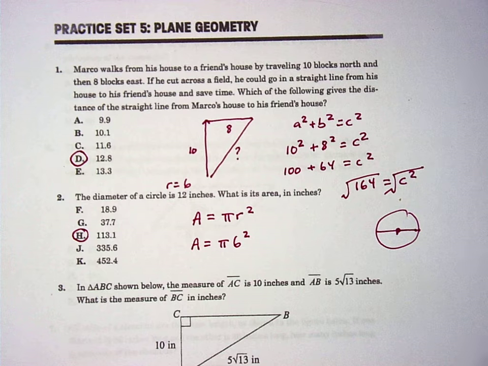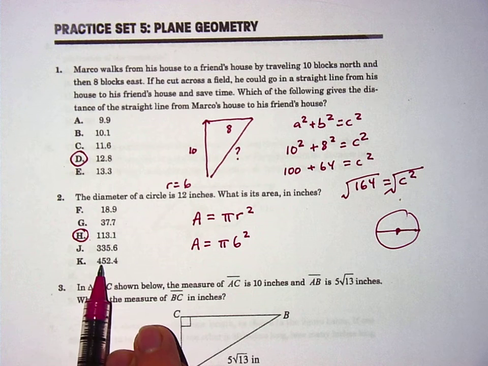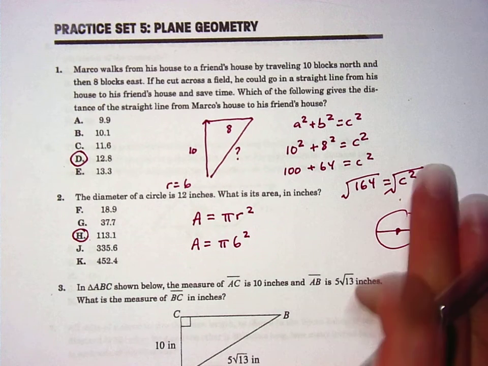Which, by the way, is the only answer that really makes sense, because you wouldn't even have to put it in a calculator. 6 squared is 36, and pi is like 3 point something. So 3 times 36 is probably going to be about 113, and definitely not 37, and definitely not 335.